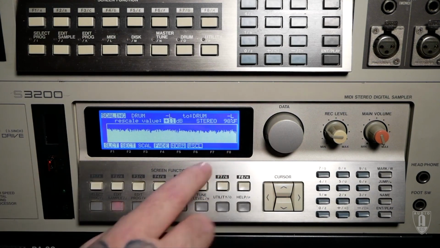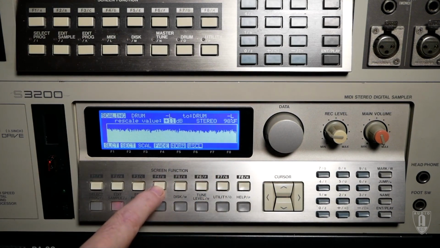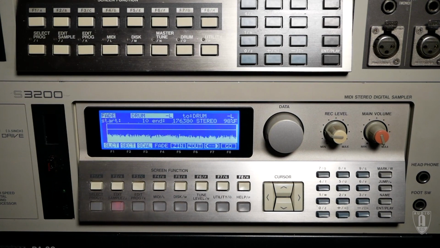Now, the final parameter on here that I want to talk about is fade. Basically, that allows us to fade the sample in and out. It's worth applying fade ins and outs to individual samples, because if you recall, we can only apply envelopes to key groups, not to individual samples. So using the fade command here, we can actually employ a simple attack decay envelope on the sample.